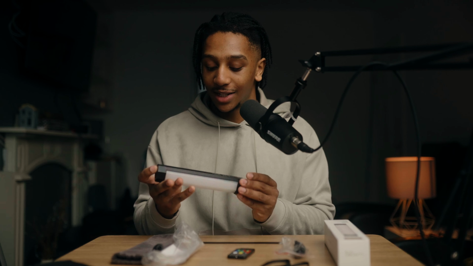So the light itself, it's a simple tube light. It is, to be honest, a copy of Nanlight's tube light that they have, the Nanlight PavoTube 6C. This is just a copy of that, but like what, a quarter of the price, I think. On the light itself, it's very basic. It's a good build, solid. You do feel like this is a bit waterproof and it can take a bit of a beating.